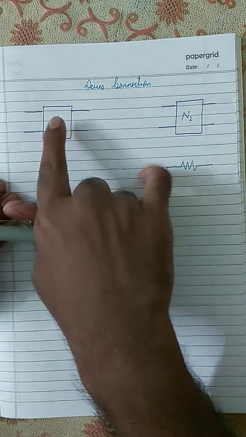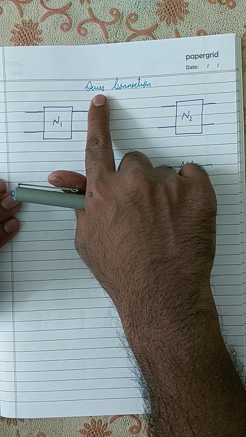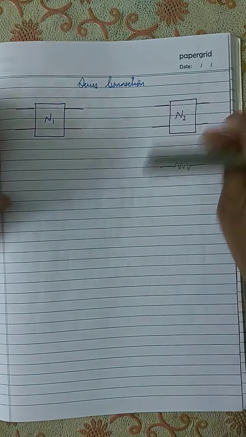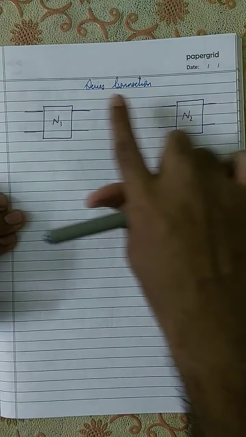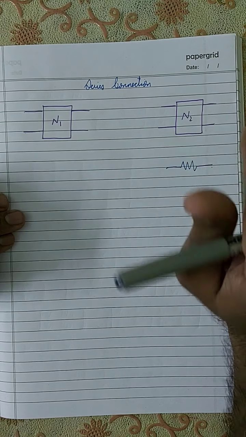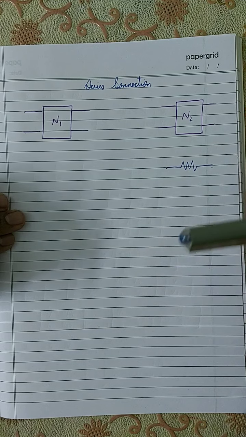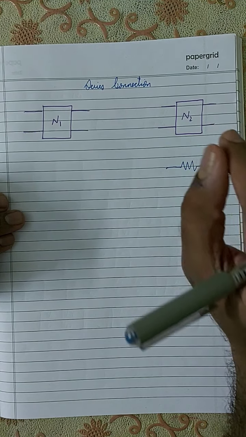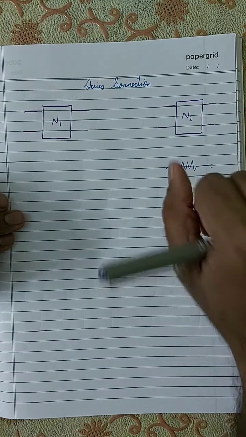But when we talk about a two-port network, the actual definition of series connection does not mean simply connecting or joining them in a straight line. When two elements are connected in series, it means that the current through those elements is the same.